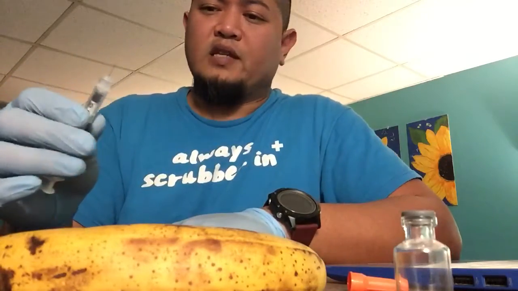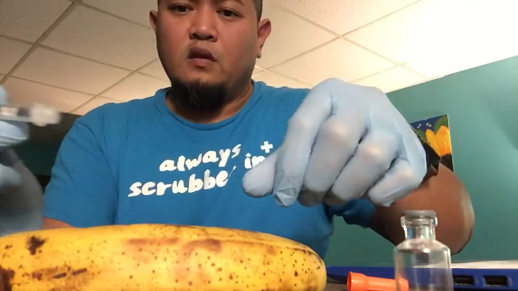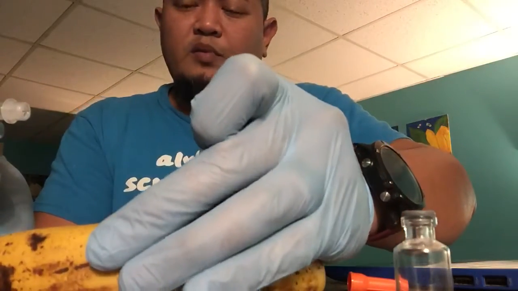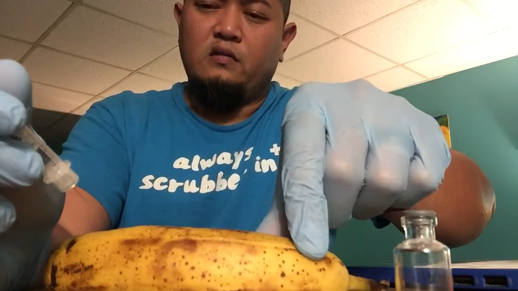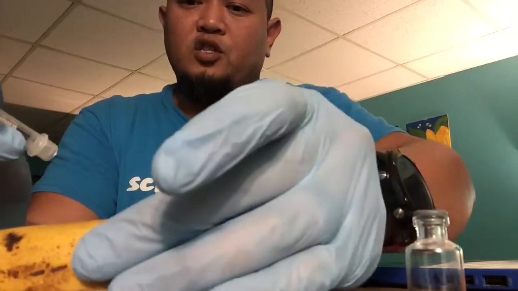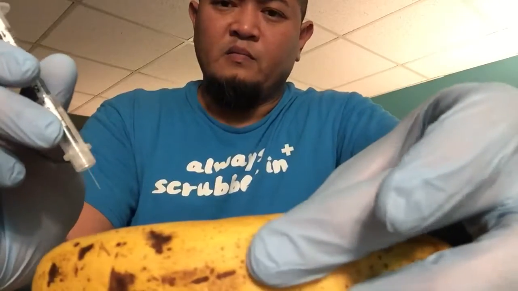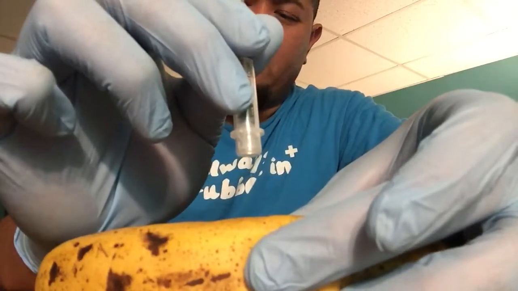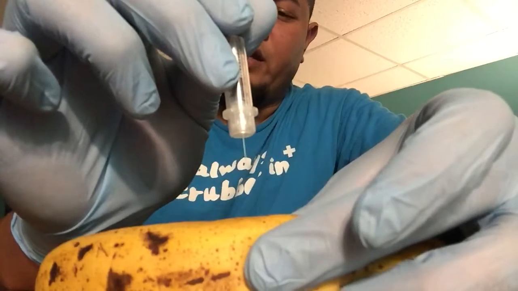Open up, take out the cap, make sure the needle is out of your way. Pinch it up. You can either give it at a 45-degree or a 90-degree angle. So you pinch the skin. I don't know if you can see it. Pinch the skin, either 90 or a 45-degree angle. So we're gonna give it at 90 degrees.